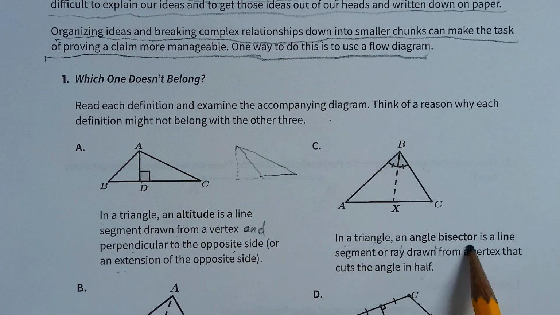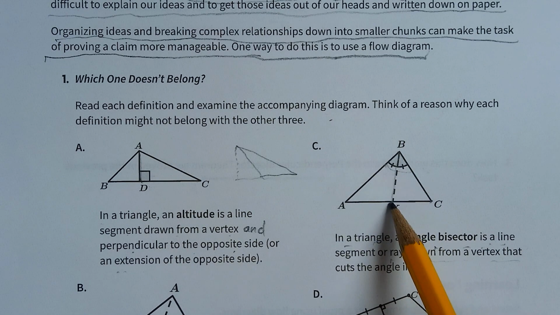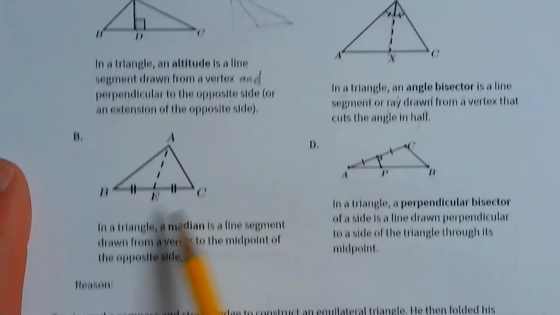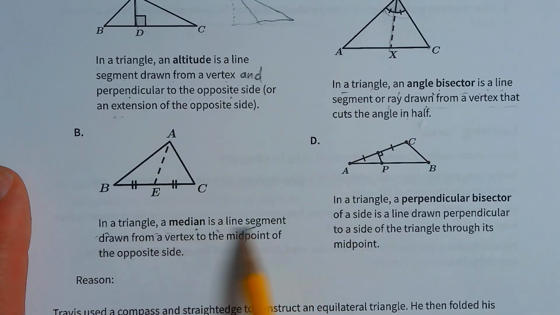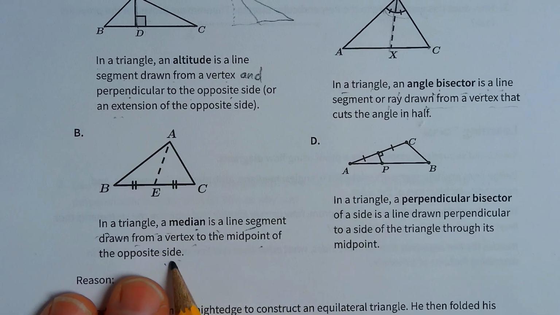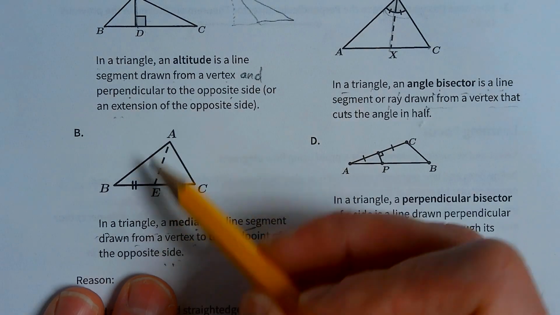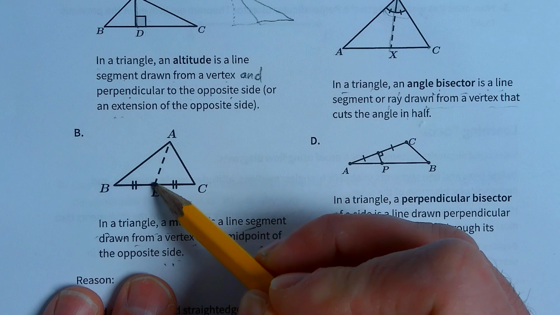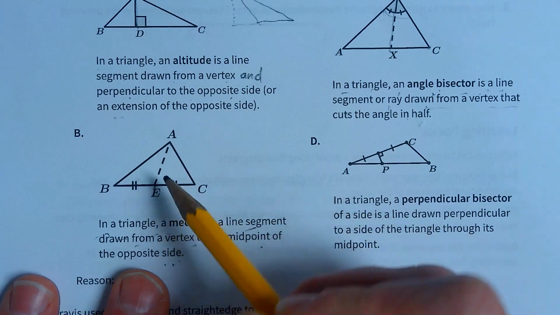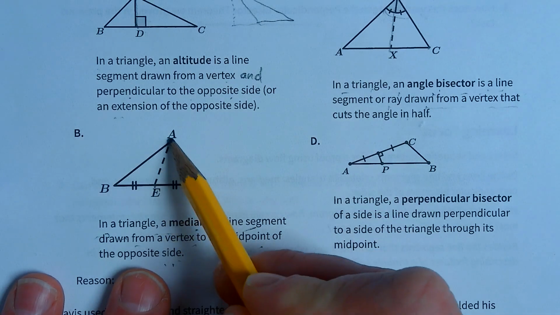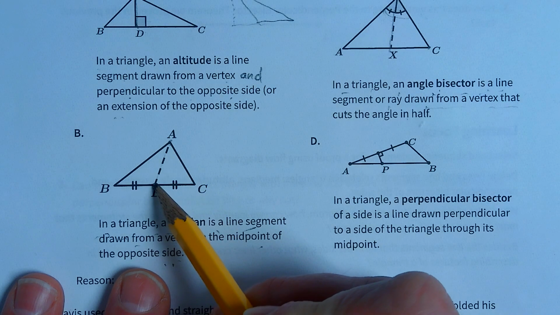In a triangle, an angle bisector is a line, segment, or ray drawn from a vertex that cuts the angle in half. So this one's about splitting the angle. Well, we already know what an angle bisector is. So in a triangle, a median is a line segment drawn from a vertex to the midpoint of the opposite side. These are fun. So it's not perpendicular, except in an equilateral triangle. But it goes from a corner to the middle.